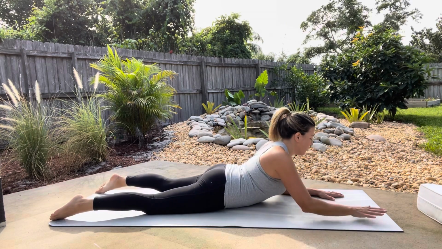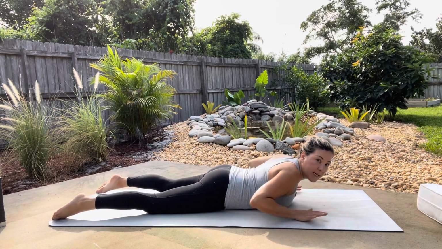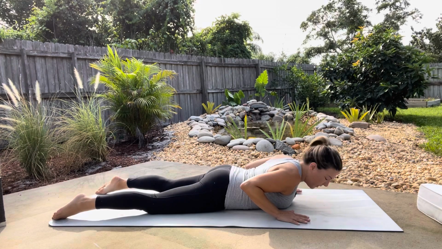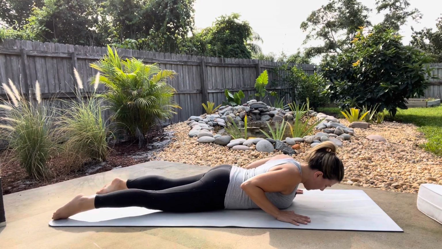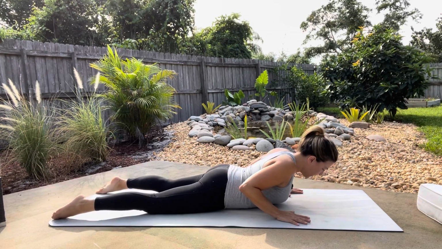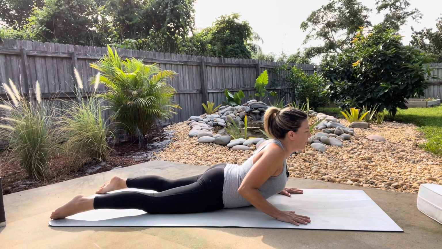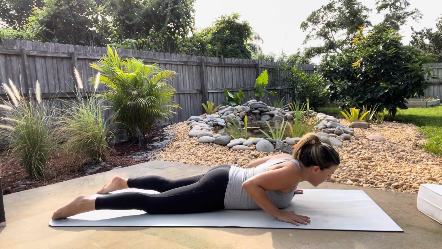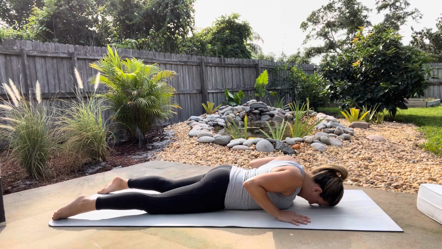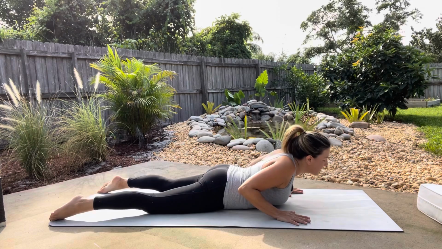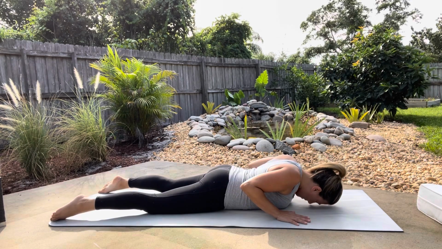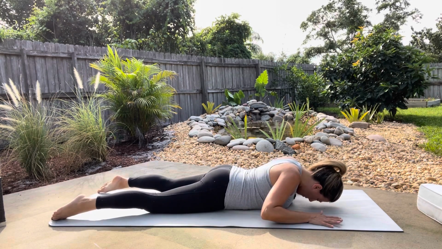Okay, so we're gonna go from here and we're gonna lie all the way down, but we're gonna bring our hands right underneath of our shoulders. So we're going to point the toes and just press up a little bit and down. And we're gonna do this 5 times. So forehead to the mat, and then inhale up and down. Good. If it's a little bit too hard on your arms, just bring them forward.